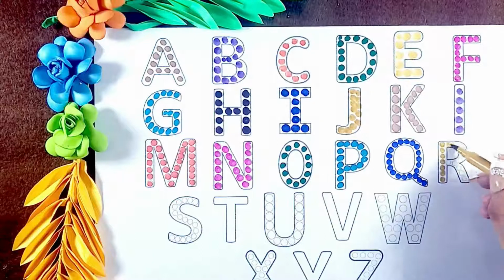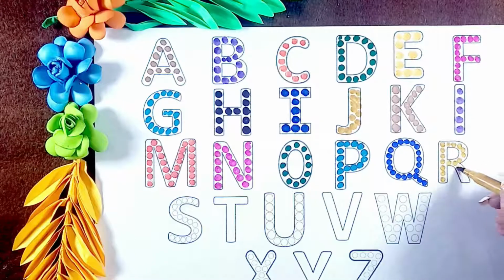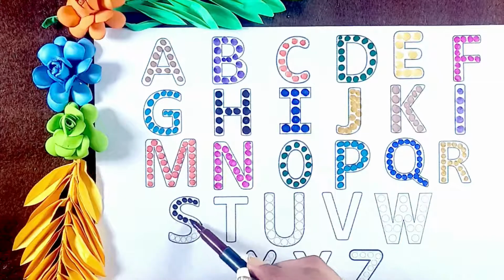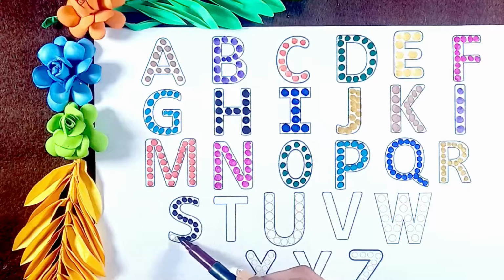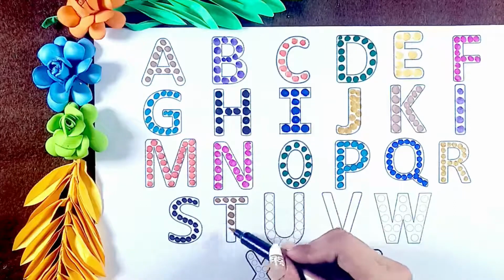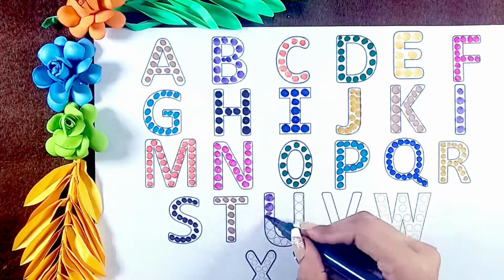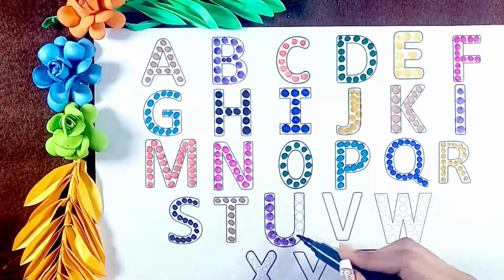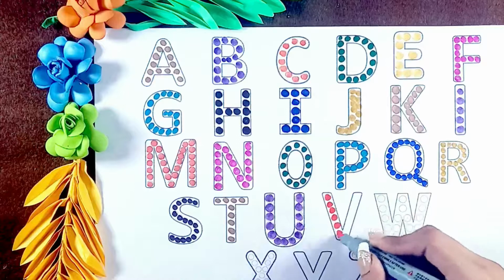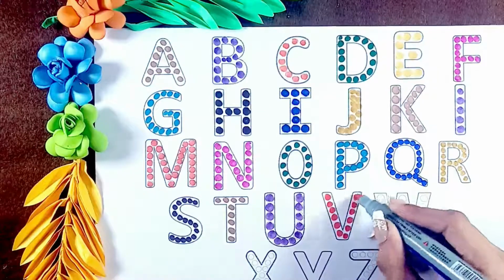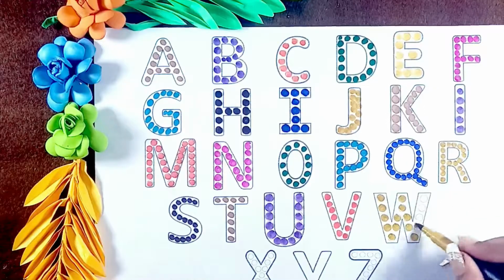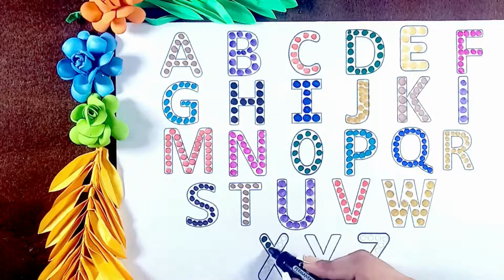R. R for ring. S. S for star. T. T for tap. U. U for umbrella. V. V for violin. W. W for whale.